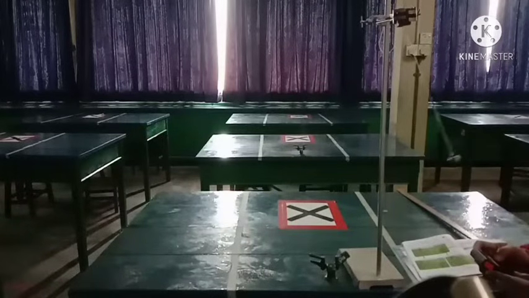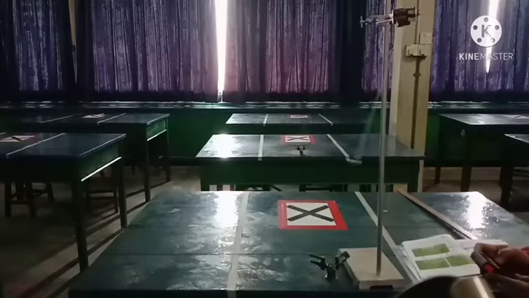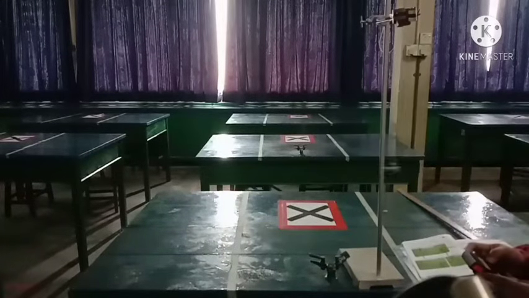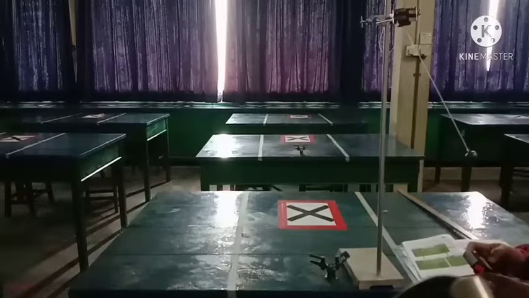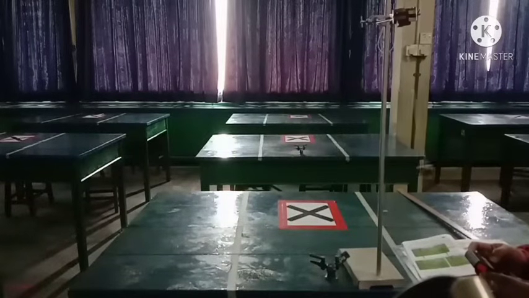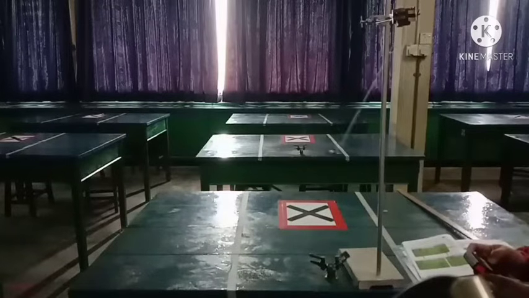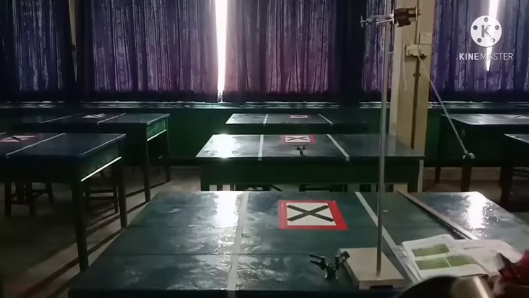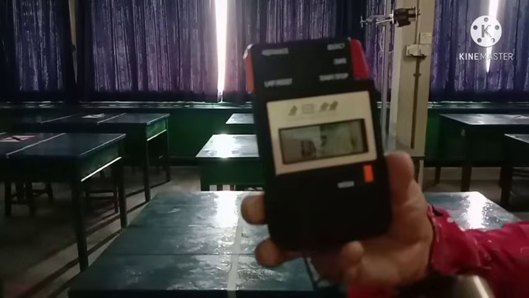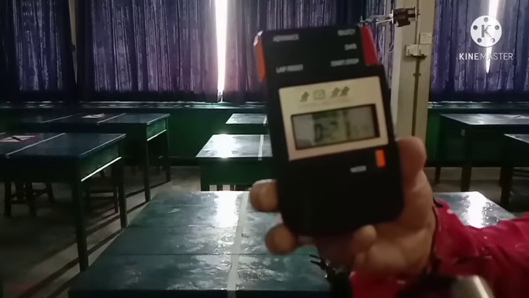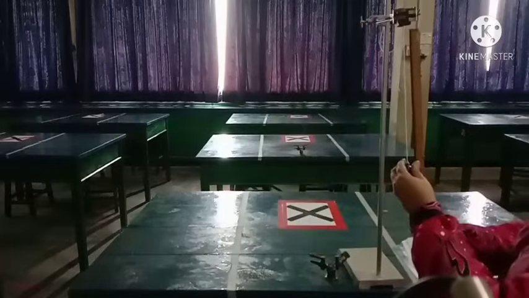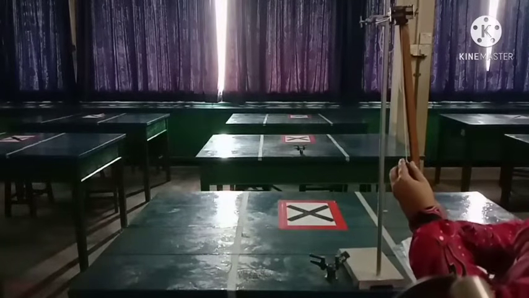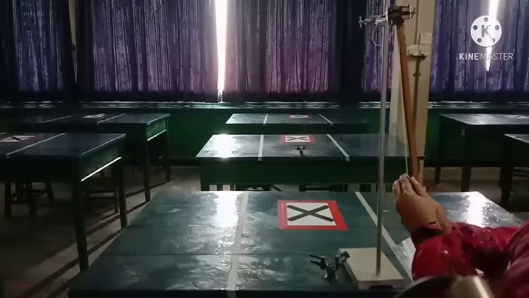Okay, repeat the step to find the second reading, time taken for 20 oscillations for length of pendulum 30 cm. Okay, record the reading as 21.54. Okay, adjust the length of the pendulum to 40 centimeter.